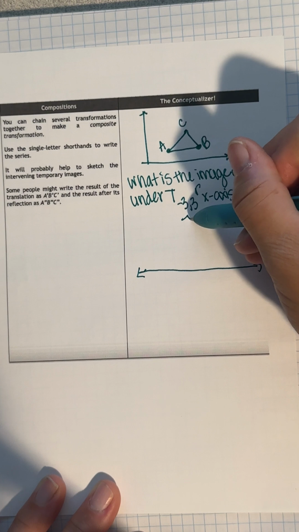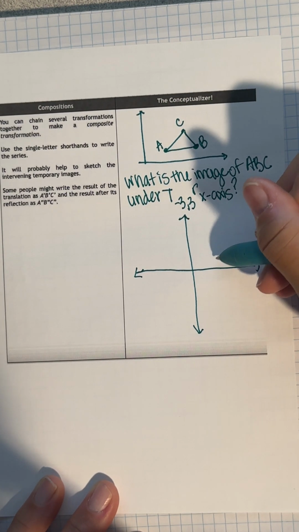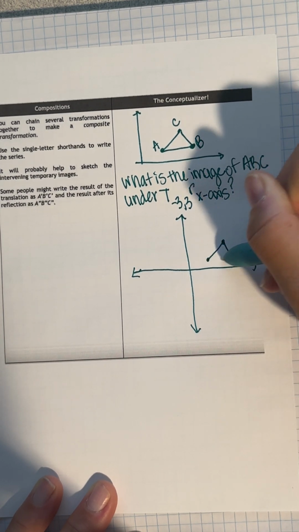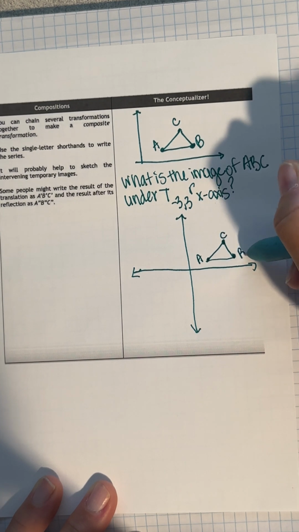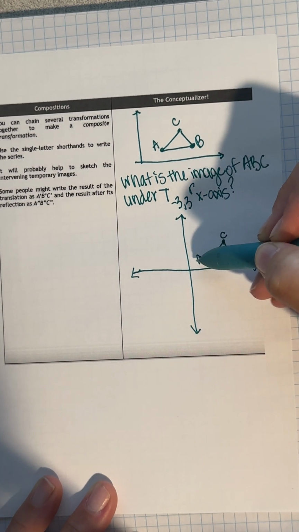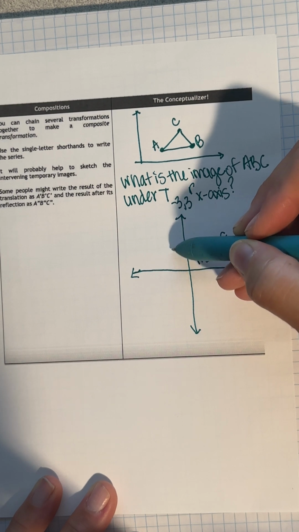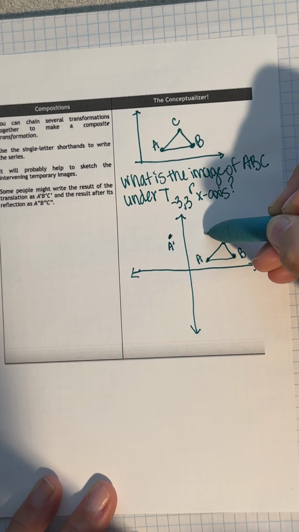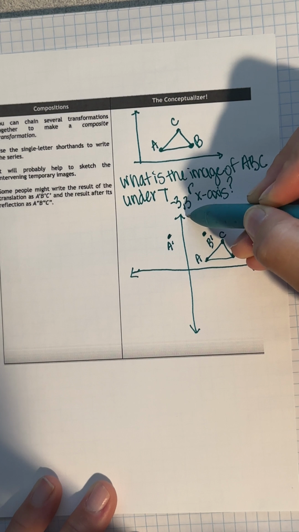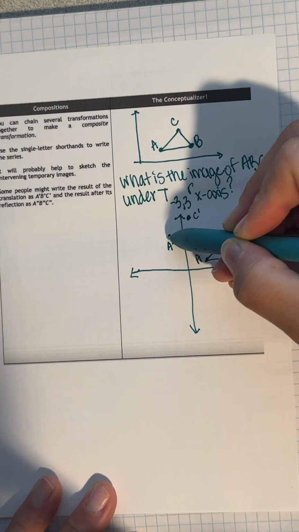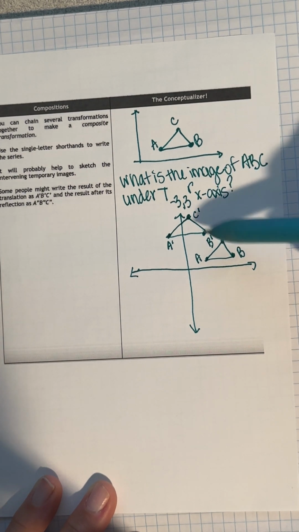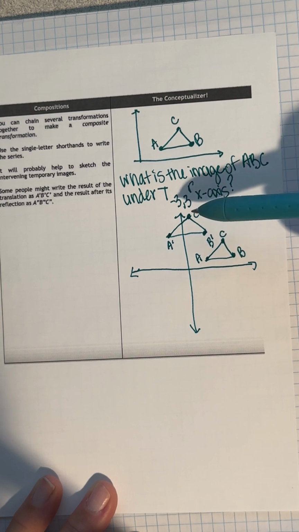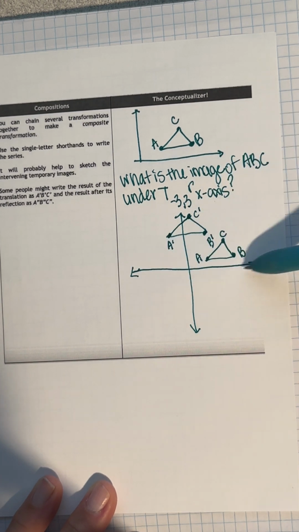And there again, mind my drawing, it's not precise. But if I've got the original point here, so A, C, B, and we're going over 3 points, so 1, 2, 3, and up 3, 1, 2, 3. So my new A prime is going to be here. My B prime is going to be somewhere along in here. And my C prime is going to be somewhere along in here. Right? So there's our translation. So we've slid the shape. And then we need to reflect it across the x-axis.